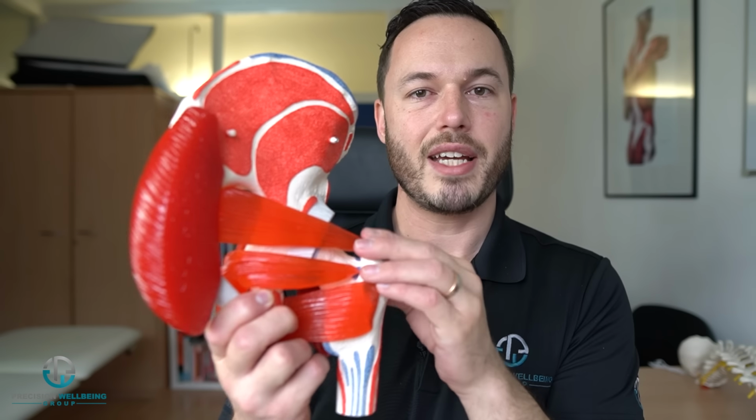If I take this away, you can see the piriformis comes from the underside of the sacrum, runs all the way along here and attaches onto the greater trochanter of the thigh bone.